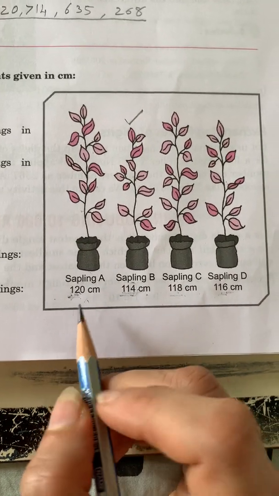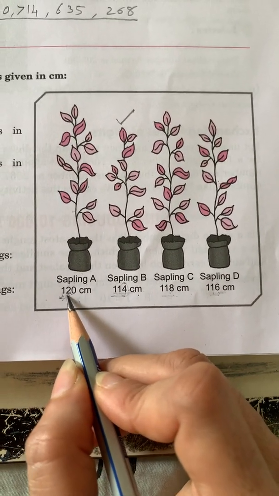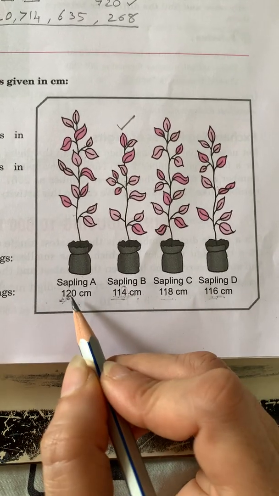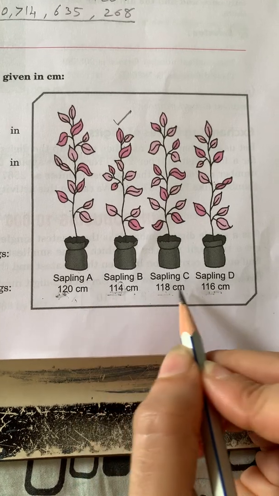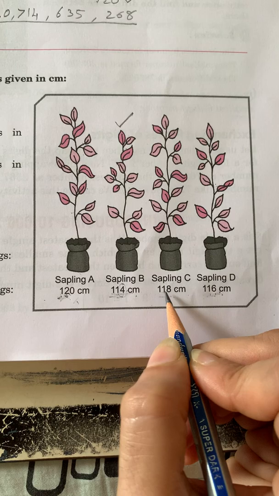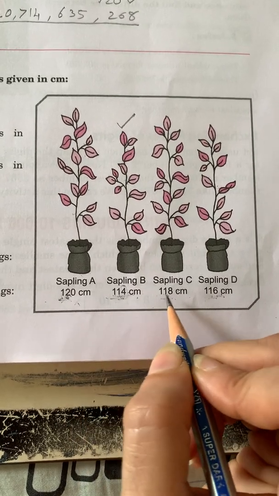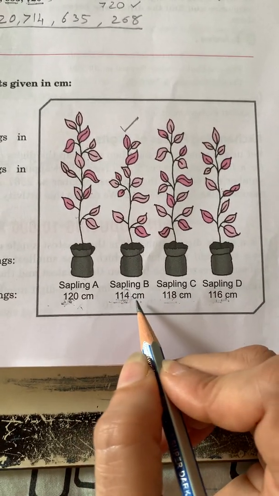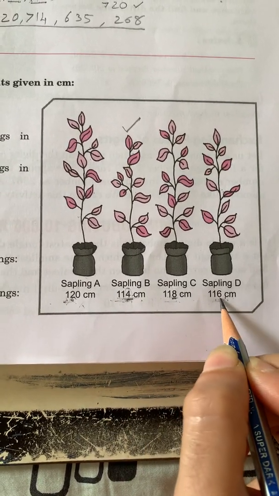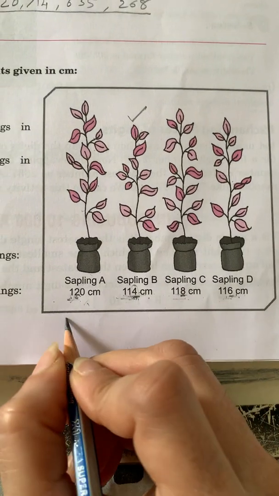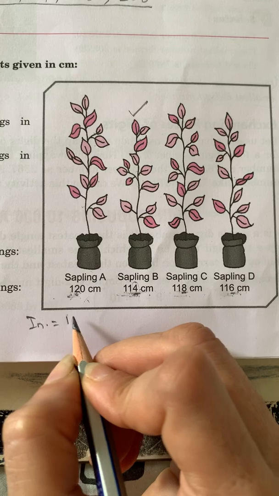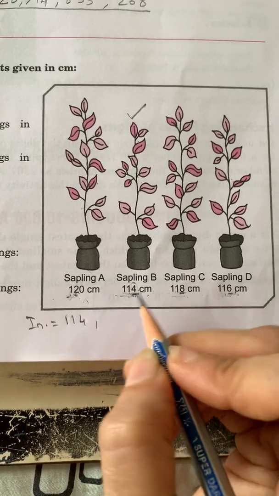Second, you will see the second digit. Here it is 2, here it is 1, 1 and 1. So this is the highest. So we have to check among these 3 numbers. Now here the second digits are same, 1, 1, 1. So you go to the third digit. In the third digit, if you see, 4, 8 and 6. So 4 is the smallest. So in increasing order, I will write 114 as the smallest.